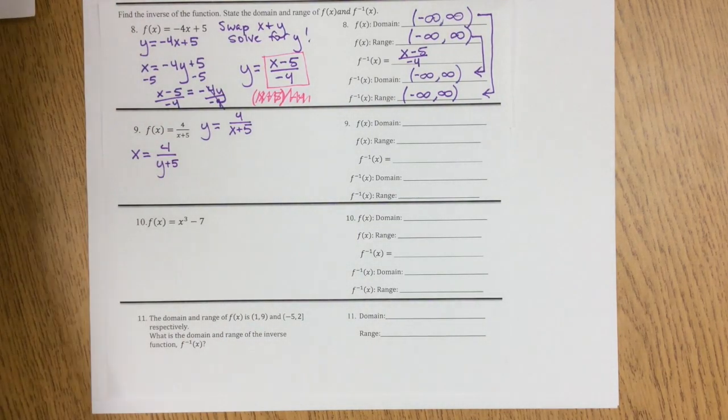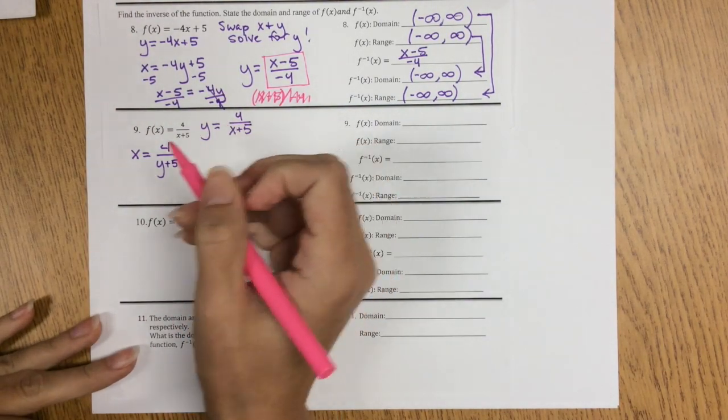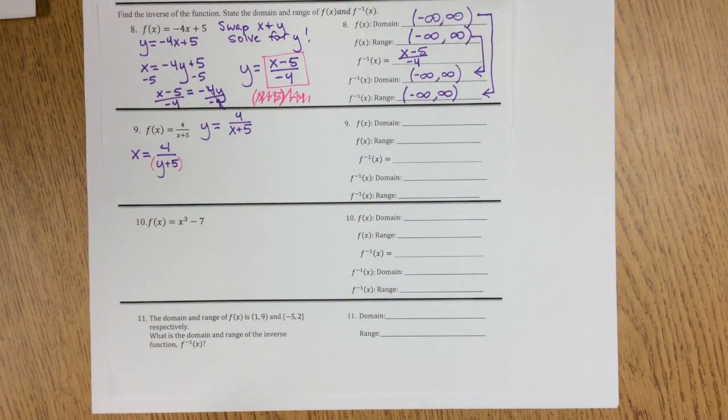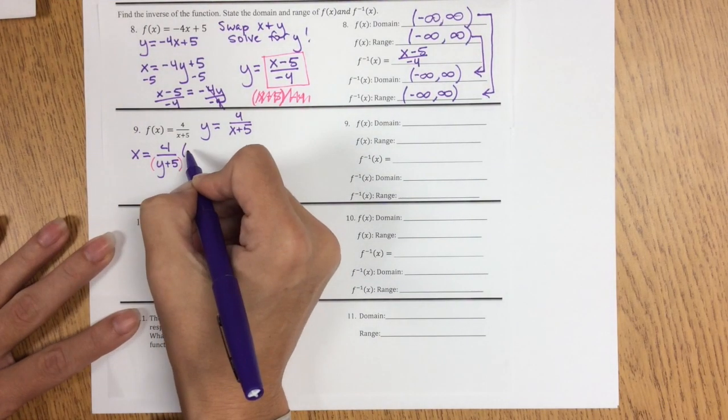Now think of this denominator as a complete unit, and we want to get it out of there. So in order to get rid of a denominator, which is really what you want to do when you're isolating a variable, because denominators make it messy, multiply everything by the entire denominator and keep it as a unit.